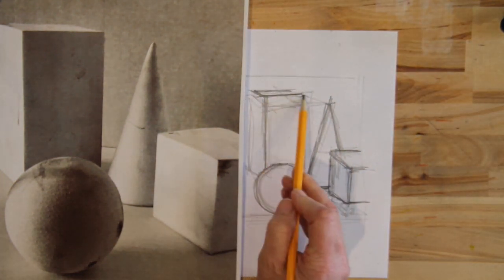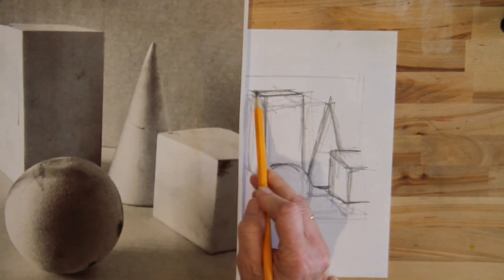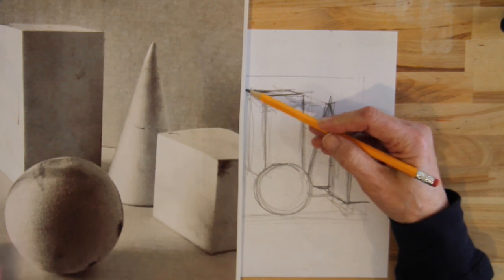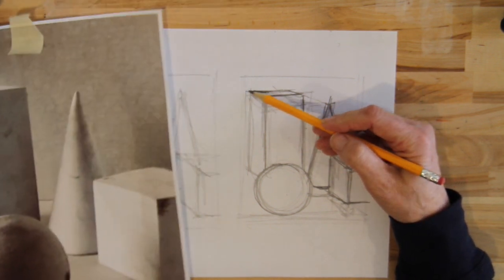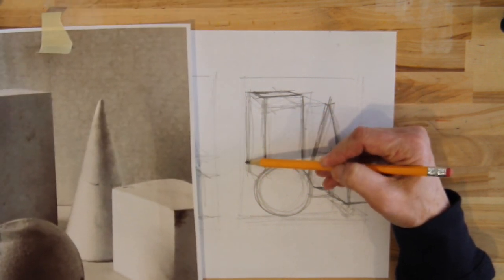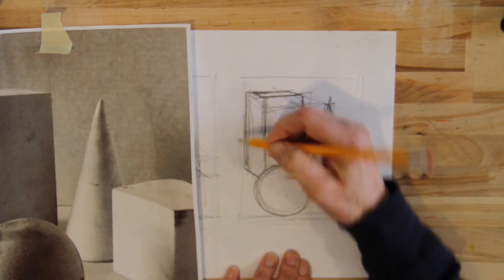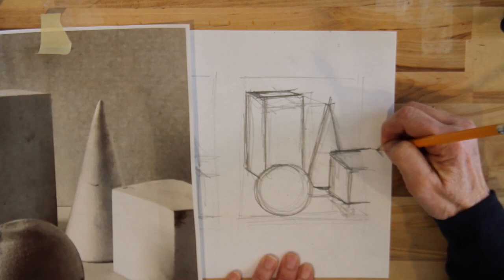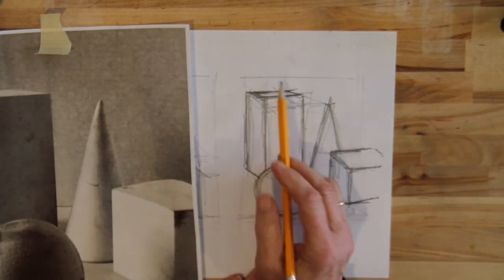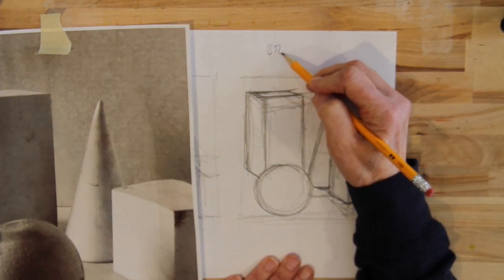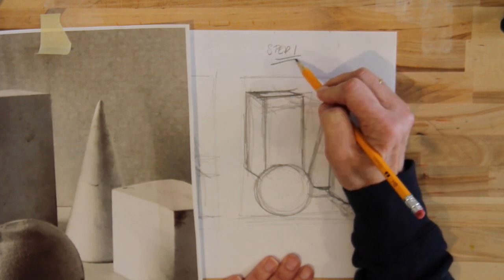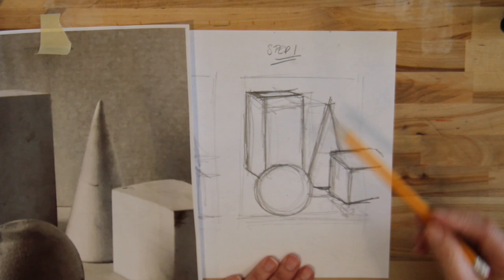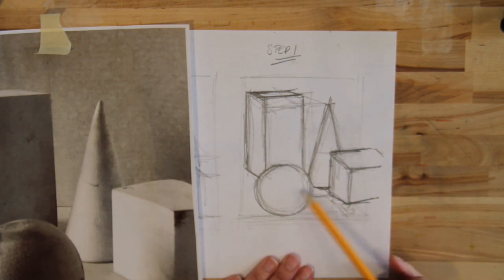I was drawing a whole lot of top, and so that goes back to there, and step one. Step one is to really learn how to see, really find where your forms are in space as they relate to each other.